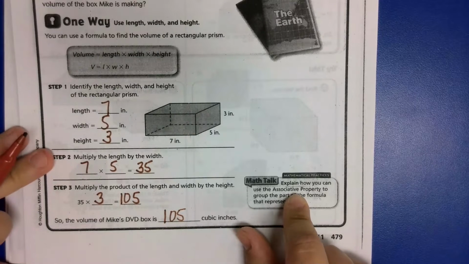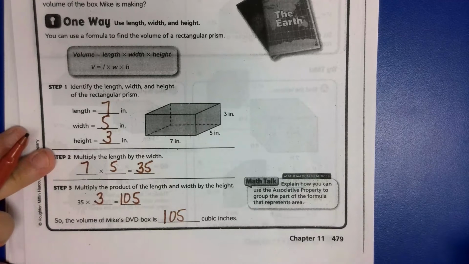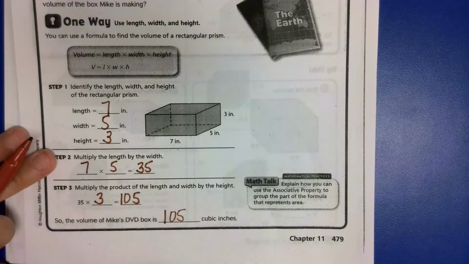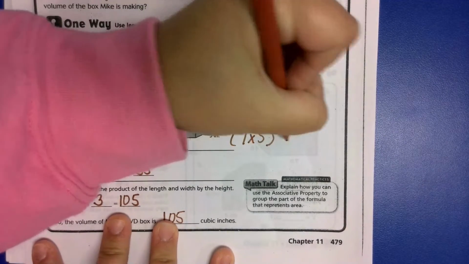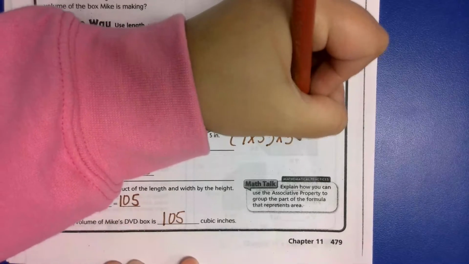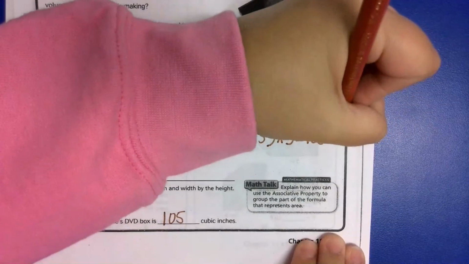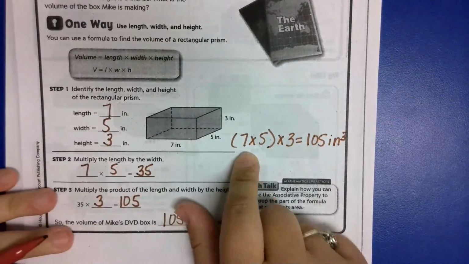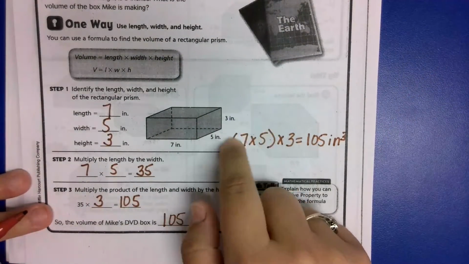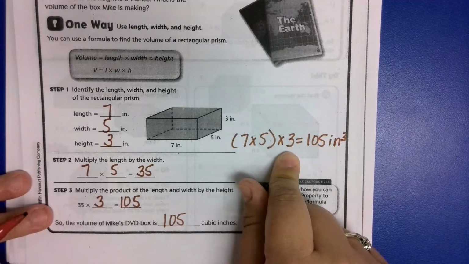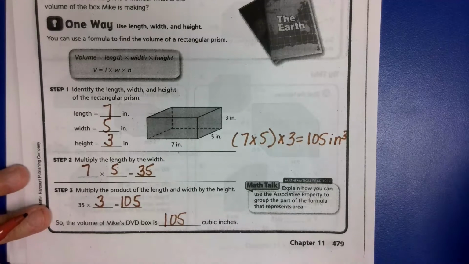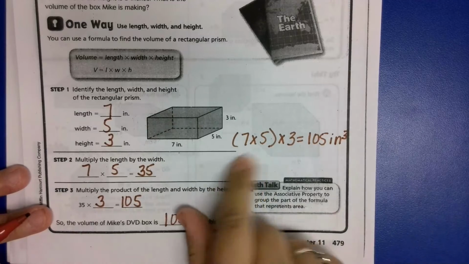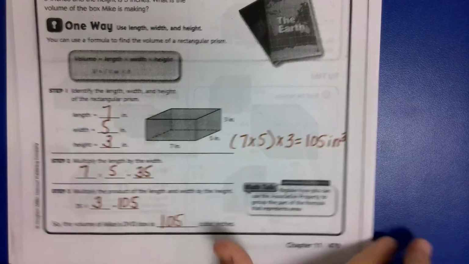And the associative property here says that we can group our numbers to multiply in any way, and it's not going to change our answer. So our expression for what we actually did here would be 7 times 5 times 3 equals 105 inches cubed. So remember, the parentheses mean that we multiply this first, then we multiply this, and we get our answer. The associative property says that we can group numbers together and we're still going to get the same answer.